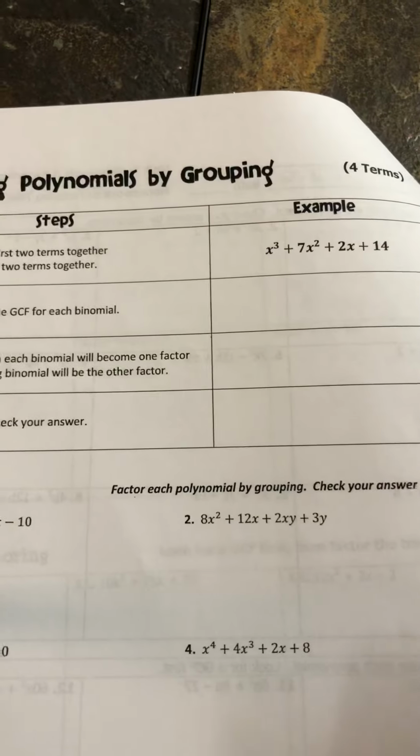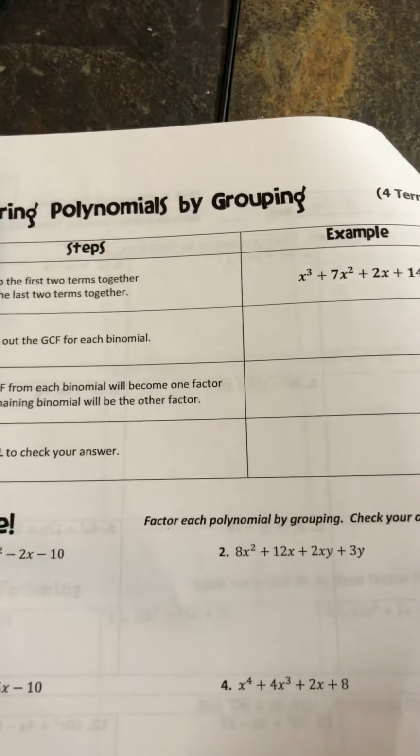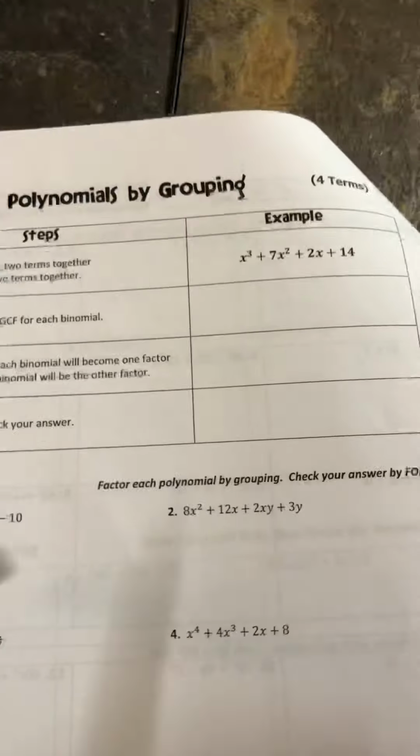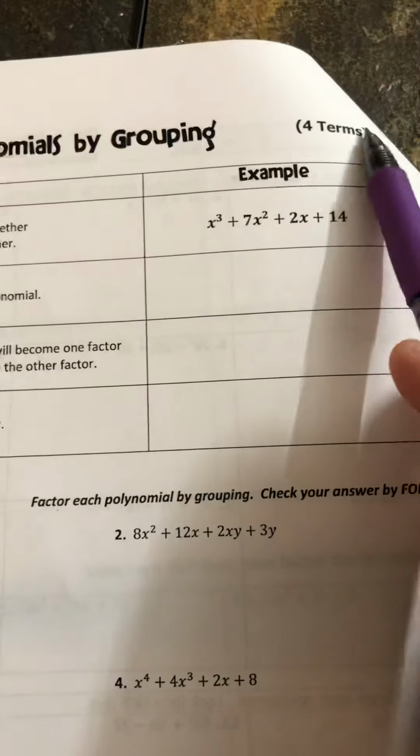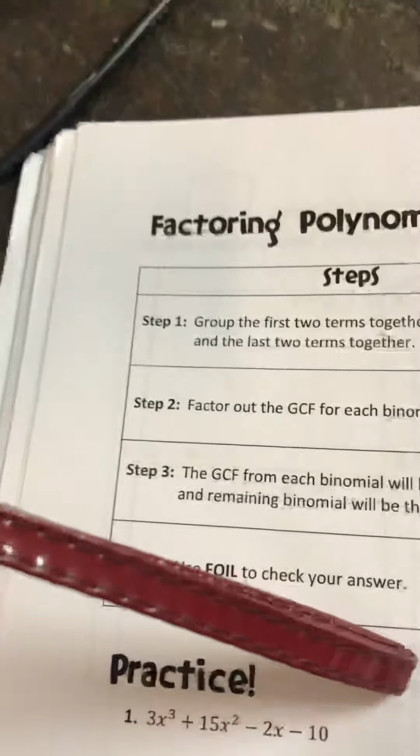So our today's topic is factoring polynomials by grouping. There will be 4 terms. So far we did factoring polynomials, binomials and trinomials. We had 2 and 3 terms. Now when we have to factor having 4 terms, we call it polynomials actually.